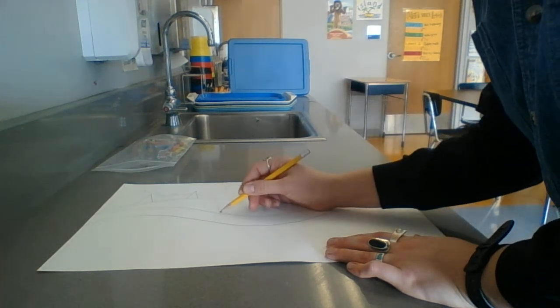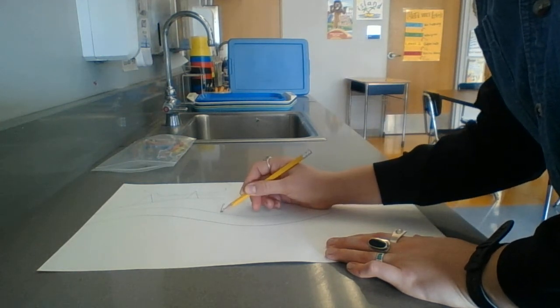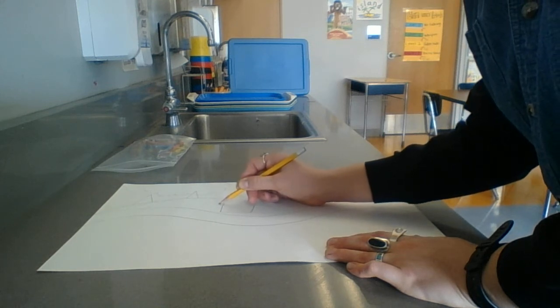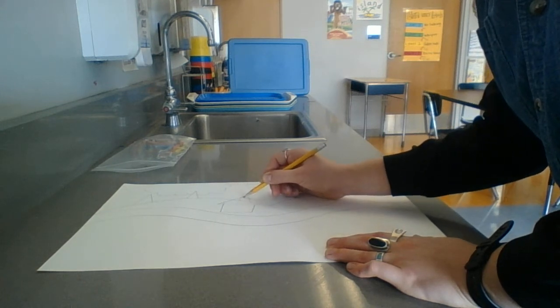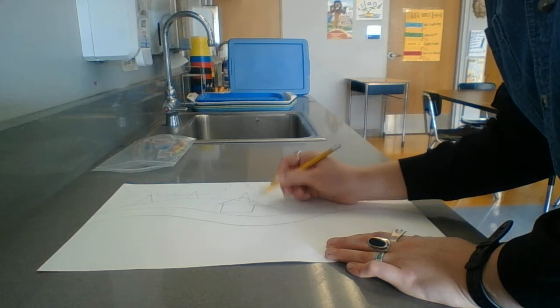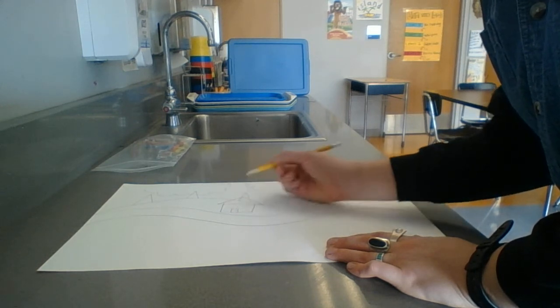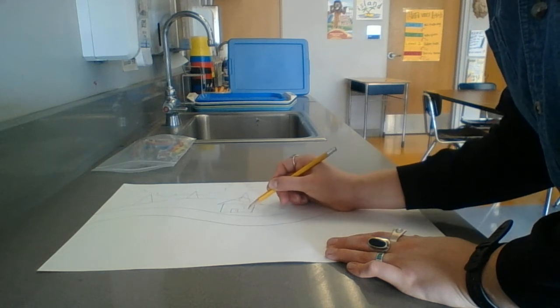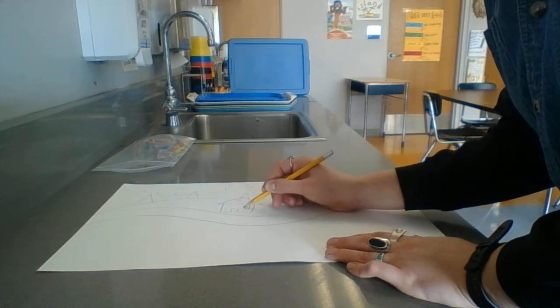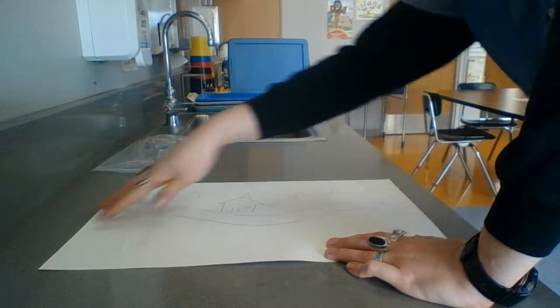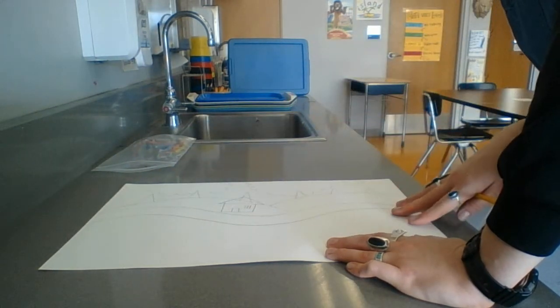So I'm going to add a house using some shapes like a rectangle to make the main part of the house. Then I'm going to add a triangle on top for a roof. And I'm going to add a door with a rectangle and a circle. And a window with a square and a plus sign inside. So now I've sketched the background and the middle ground of my landscape.